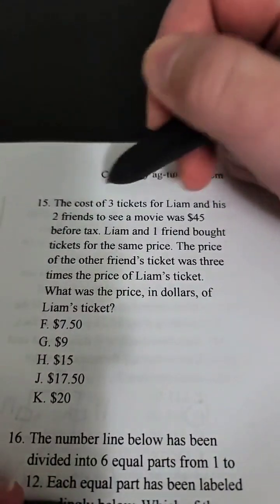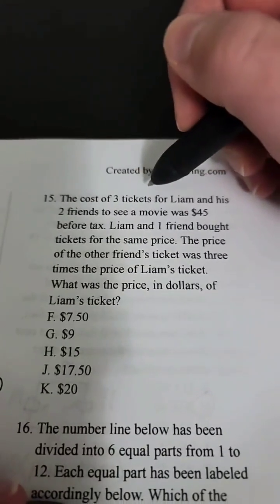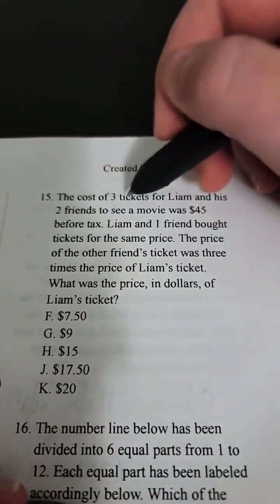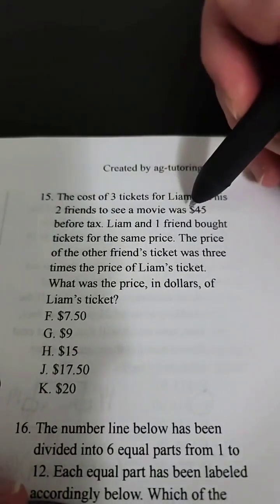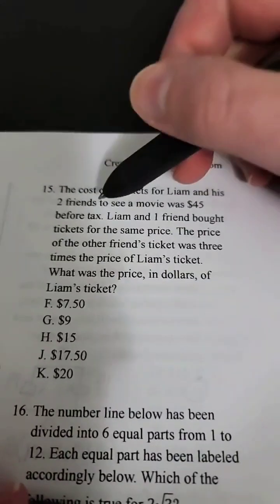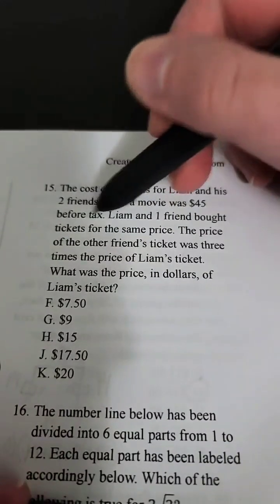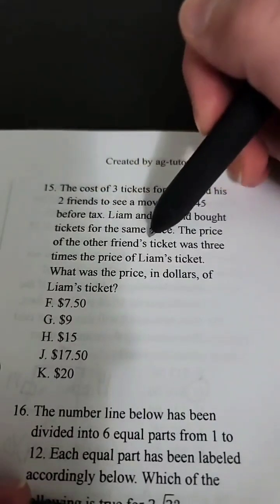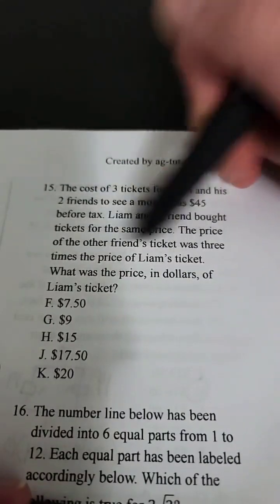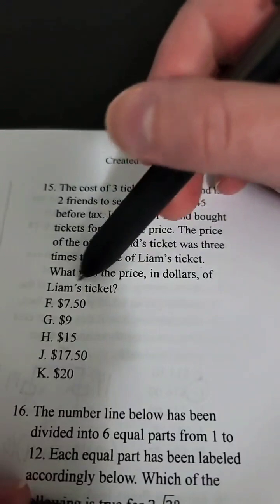So then let's go to number 15. The cost of 3 tickets for Liam and his 2 friends to see a movie was $45 before tax. Liam and 1 friend bought tickets for the same price. The price of the other friend's ticket was 3 times the price of Liam's ticket. What was the price in dollars of Liam's ticket?